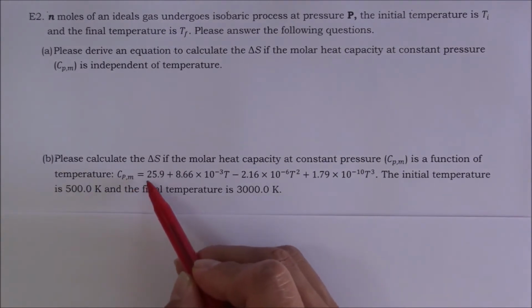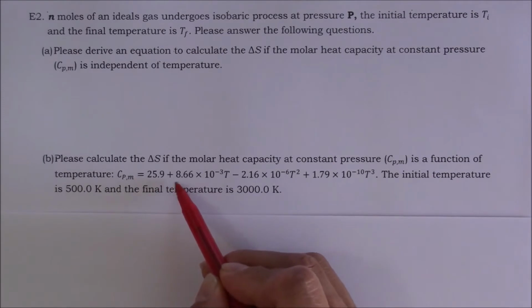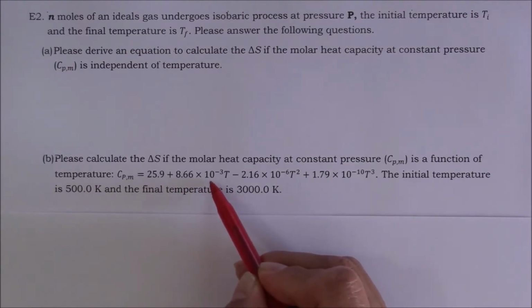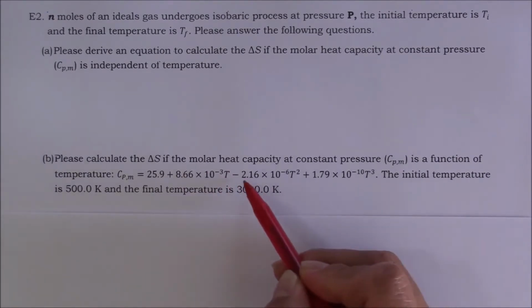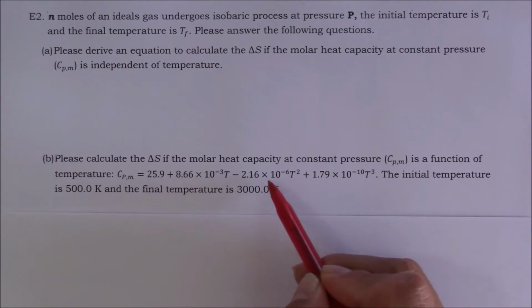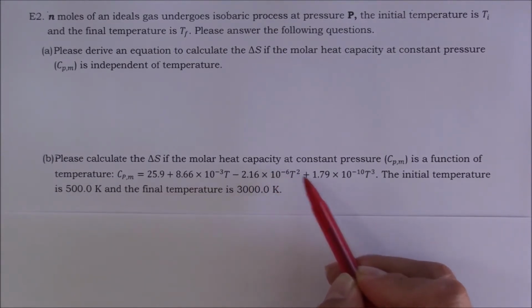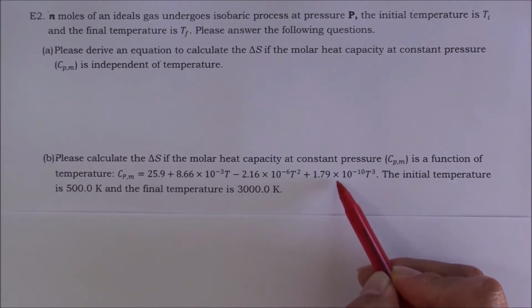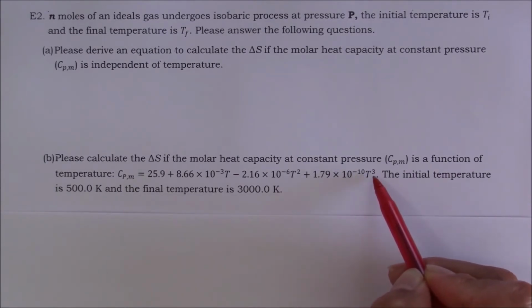Cpm is equal to 25.9 plus 8.66 times 10 to the negative 3 T minus 2.16 times 10 to the negative 6 T squared plus 1.79 times 10 to the negative 10 T to the third power.